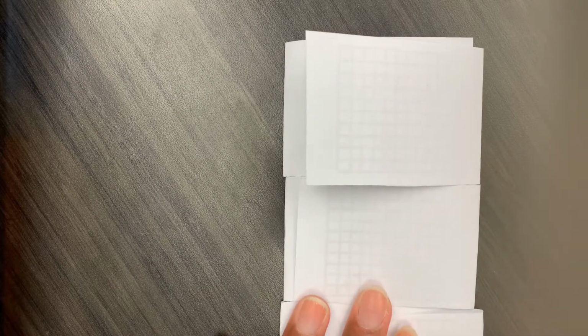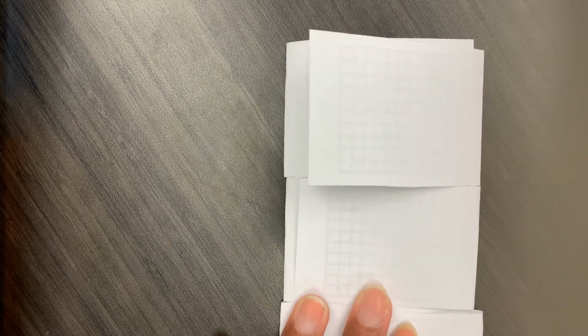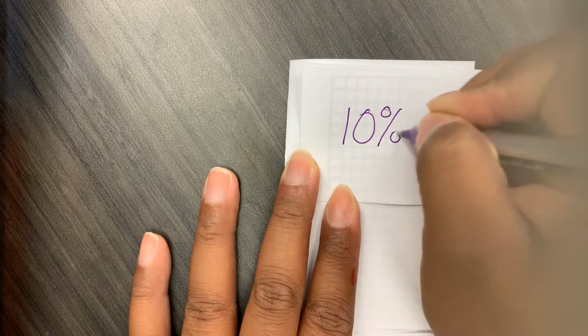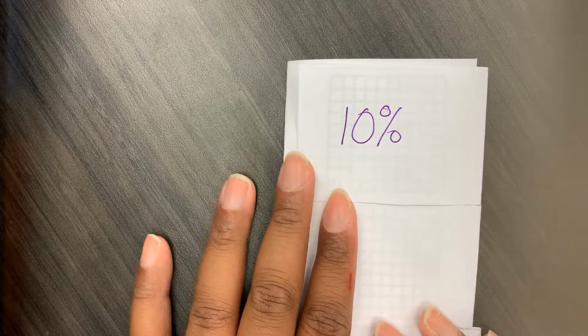So I'm going to grab my pens and my markers and get started on this lesson. Often when we're out and about, we'll see signs about 50% off, 10% off, and this unit is all going to help us understand what is happening when we see those signs. So we're going to start with some easy ones. 10%. Hopefully you've seen that around somewhere.